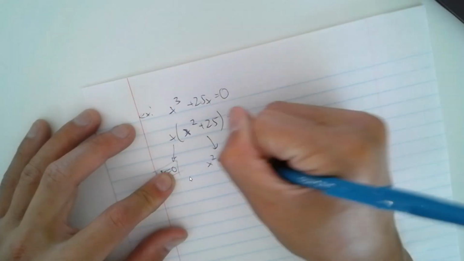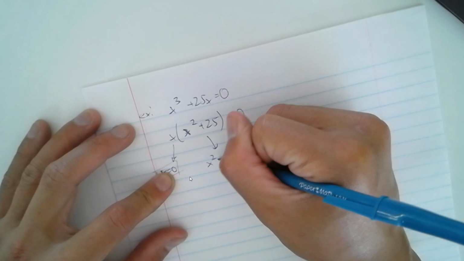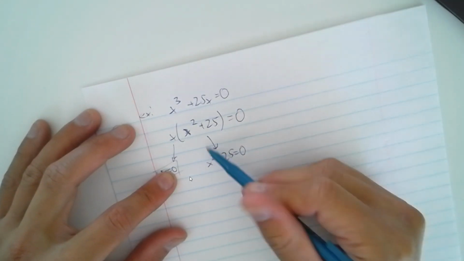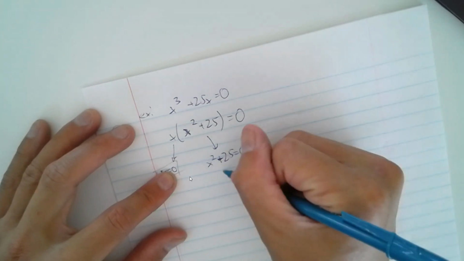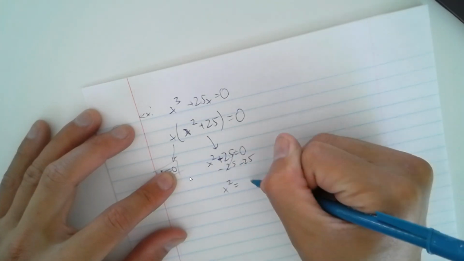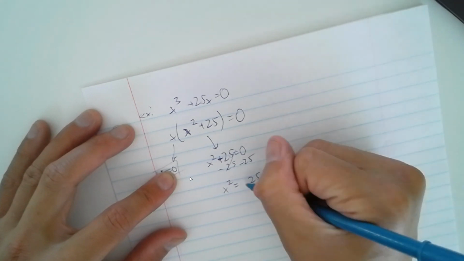Here's this one. x squared plus 25 equals 0. So you set this equal to 0 and figure out what x would have to be. And then you'd subtract 25 from both sides. This looks pretty good so far. x squared is equal to, wait, it's negative 25.